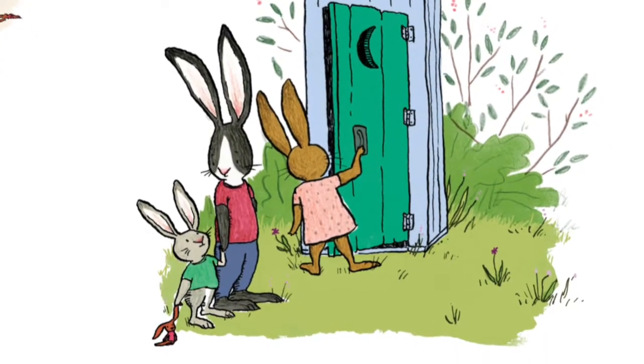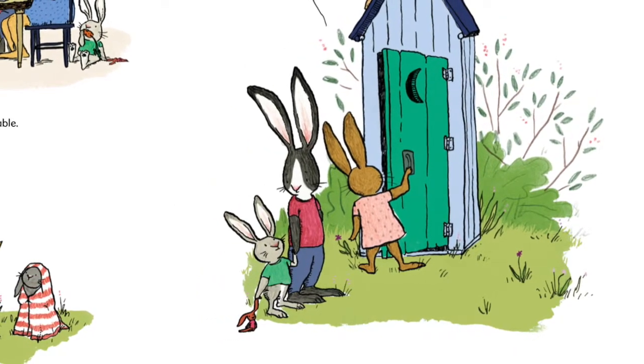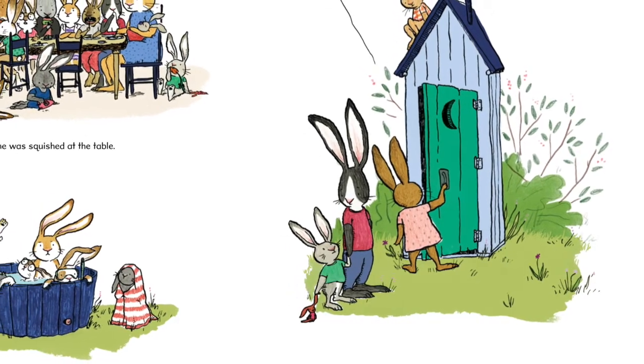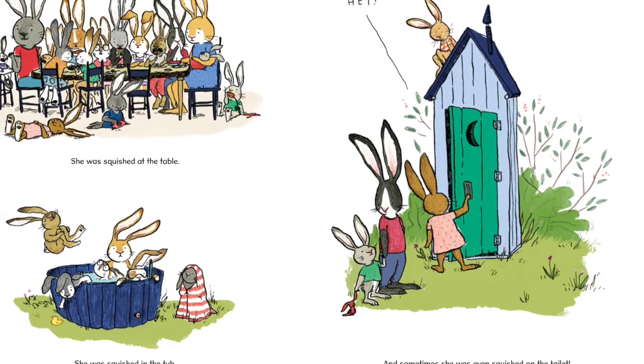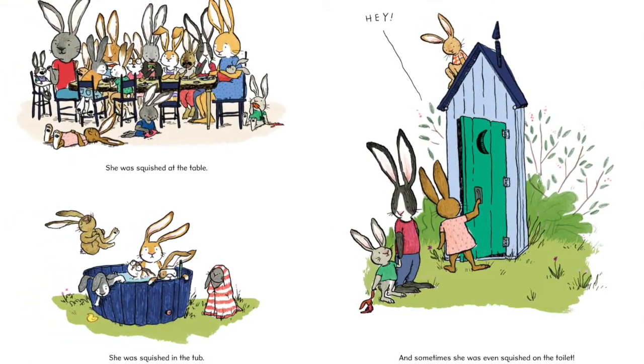Oh, readers, look, she doesn't even get to have privacy when she's going to the restroom. But I can kind of understand that because if that's really the case where there's only one restroom for that entire family, I can imagine that you don't really get any privacy in a home like that.